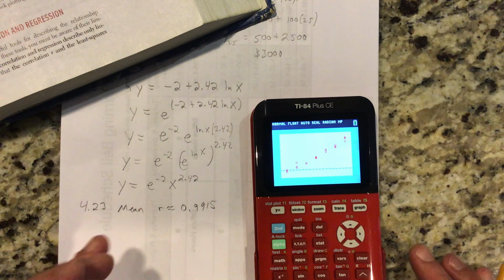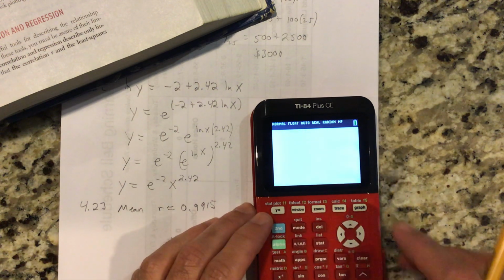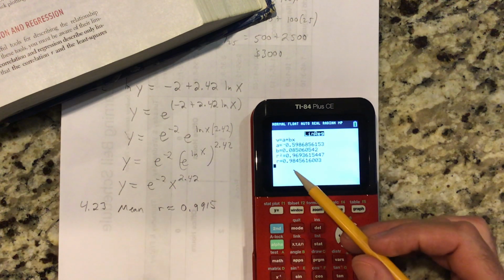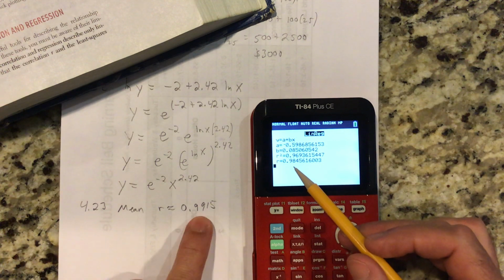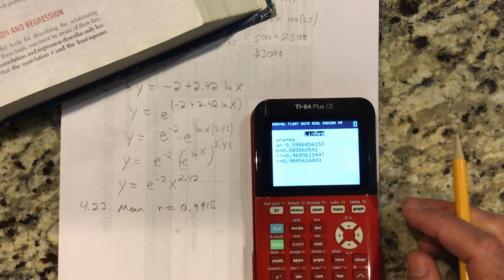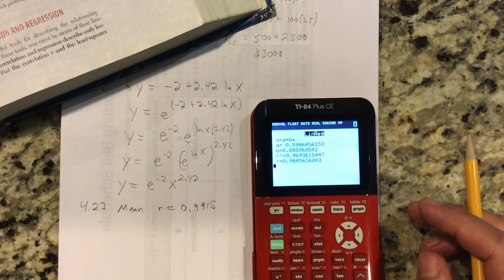Find the correlation, yeah. And sure enough, there's the correlation. And yes, indeed, it is weaker. And it's not surprising at all because, again, we see more variation with individual data as opposed to the mean of a data set.